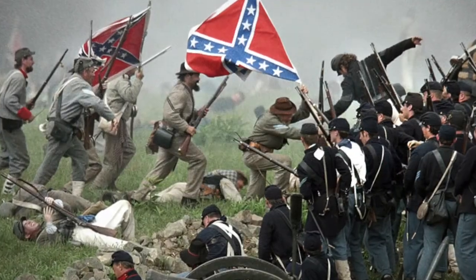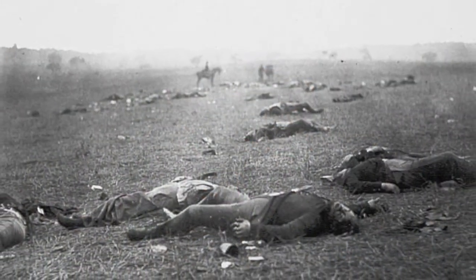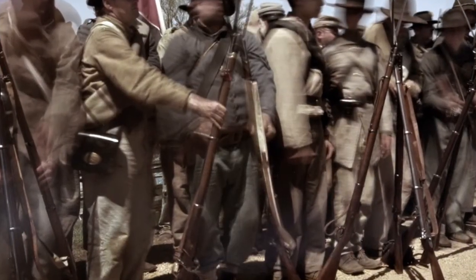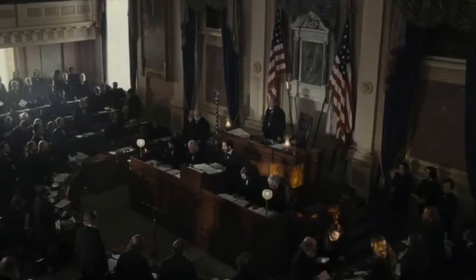The Civil War tore the country apart, and putting the country back together was really hard. The southern states were upset. They lost the war. The new laws would pass, and they had to live by them. There was a huge change for them.